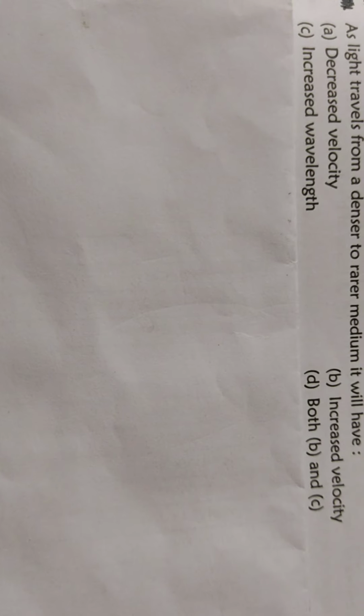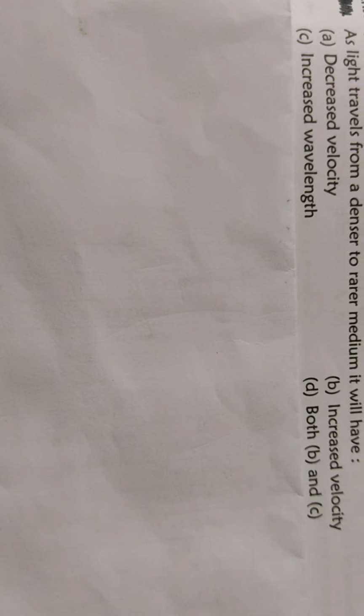So for B and C, velocity V is equal to F lambda, F remains constant. If V increases, lambda also increases. So B and C will increase, so D is the correct option.